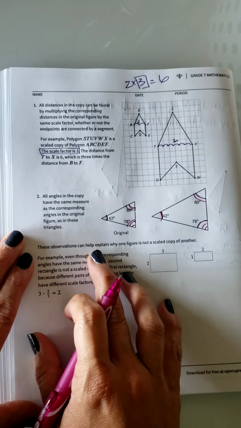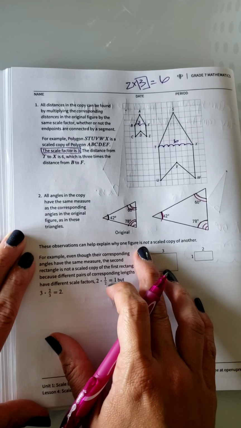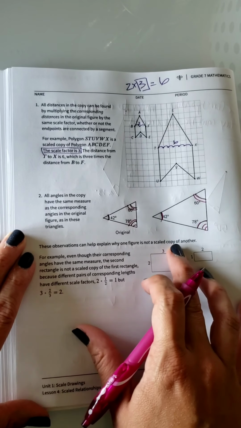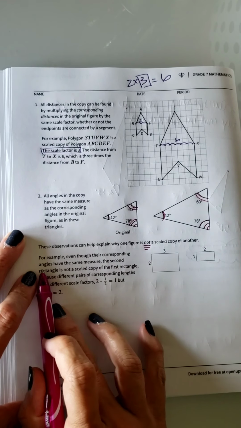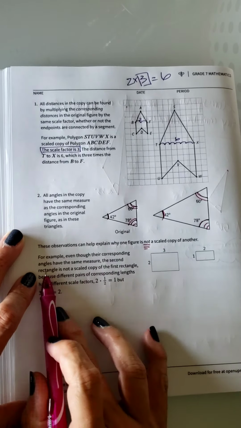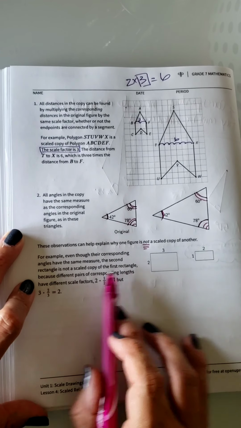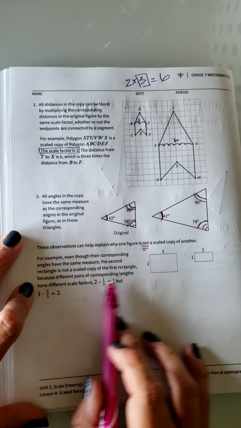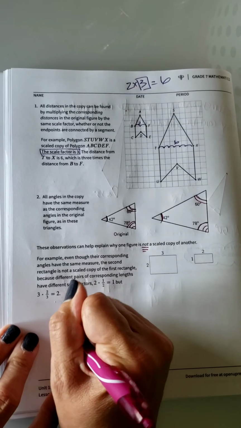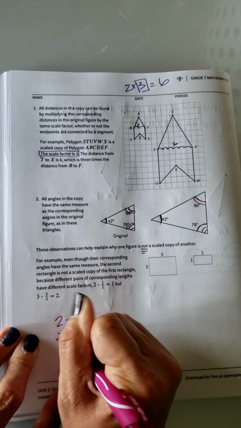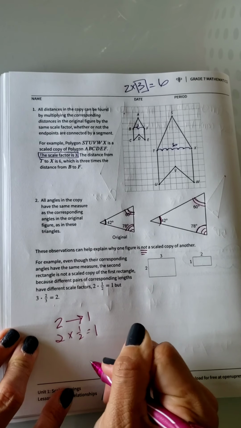These observations can help explain why one figure is not a scaled copy of another. For example, even though their corresponding angles have the same measure, the second rectangle is not a scaled copy of the first rectangle because different pairs of corresponding lengths have a different scale factor. So to go from 2 to 1, we have to do 2 times a half, which gives us 1.